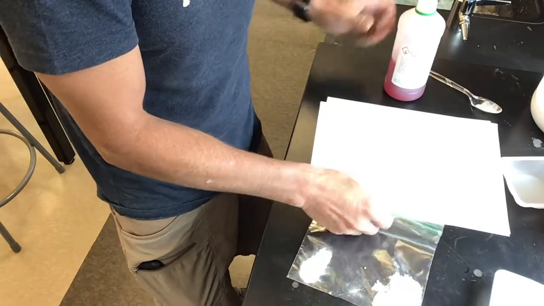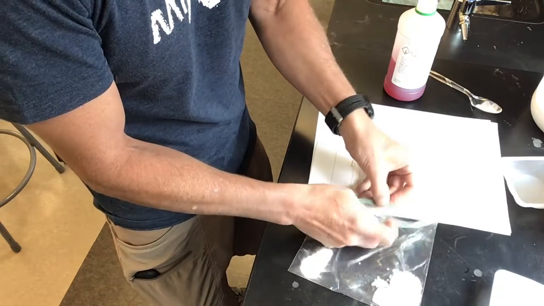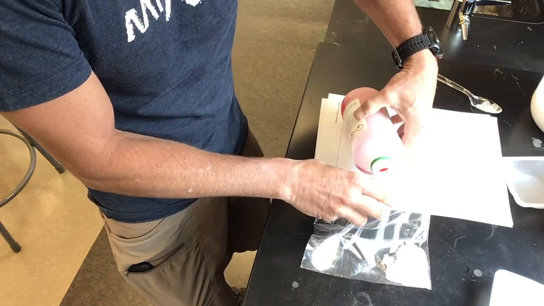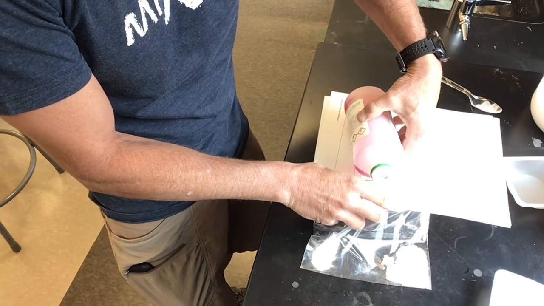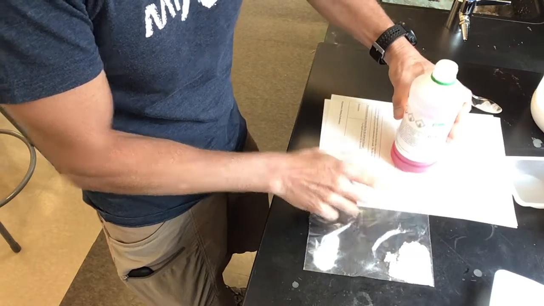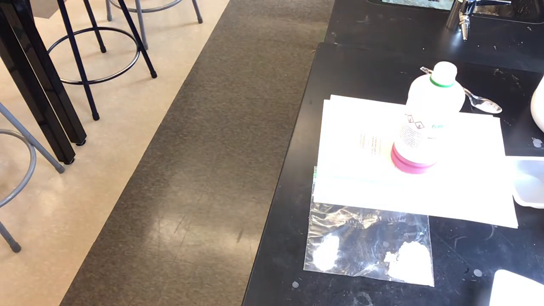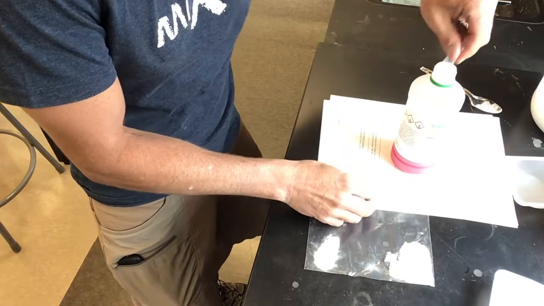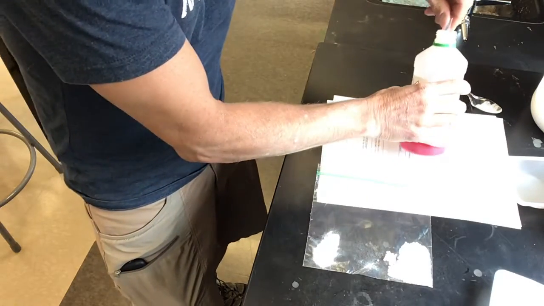It says here a few generous squirts. Actually, you know what, I should do this right. I'll be right back. All right, so there's your pipette, and you will add a few generous squirts.